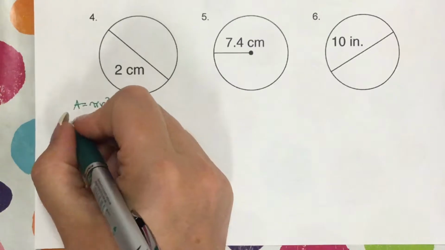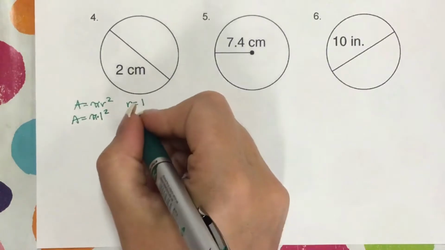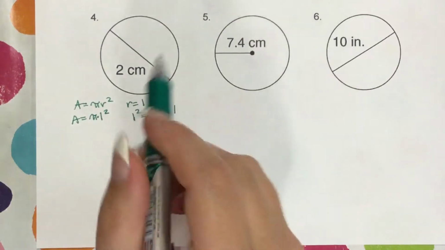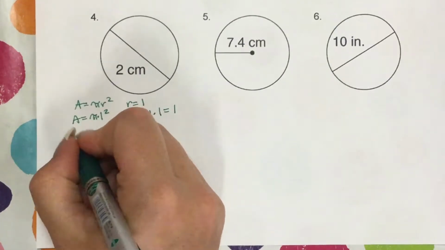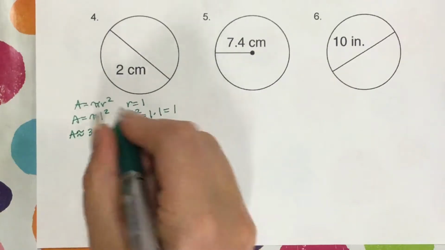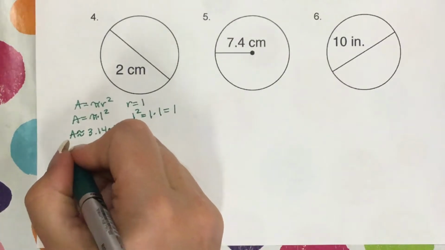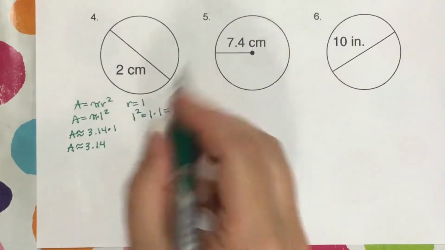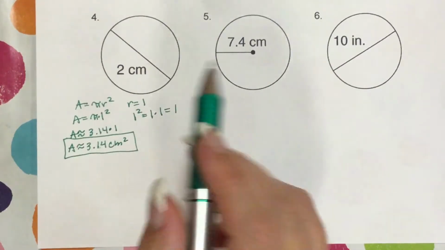So we're going to substitute that in. We have area equals pi times 1 squared. Now 1 squared is the same thing as 1 times 1, which is just 1. So we have to do order of operations, which states we have to do our exponents first. So area is approximately 3.14 times 1 squared is 1. And then 3.14 times 1 is just 3.14. I kind of like this problem a lot. I'm just saying. Oh, can't forget our units. Centimeters squared. So if you got that one right, perfect job.